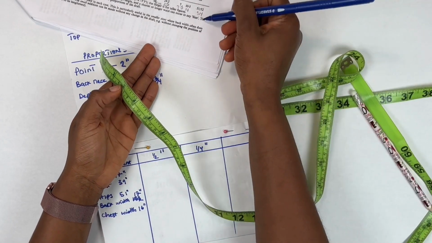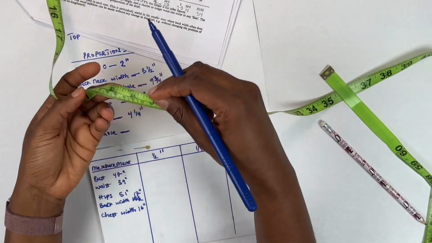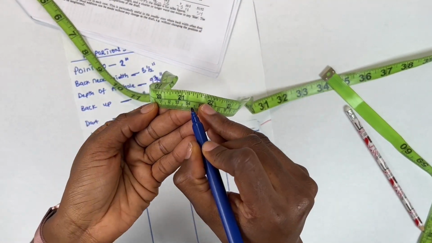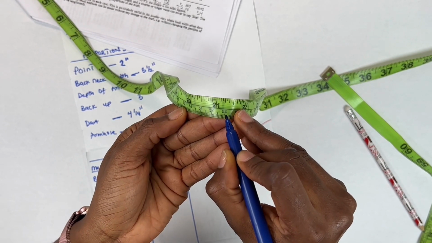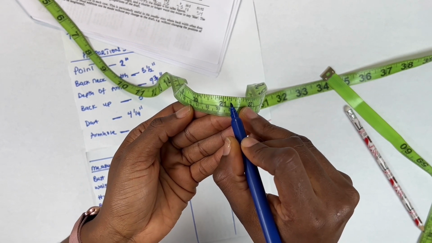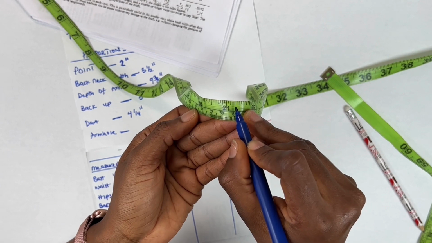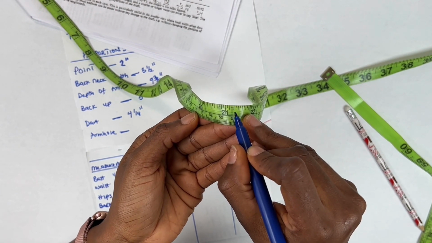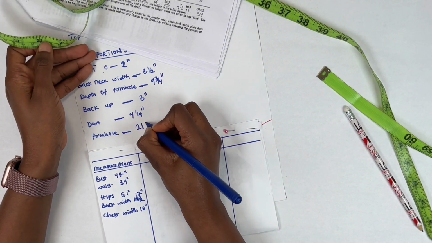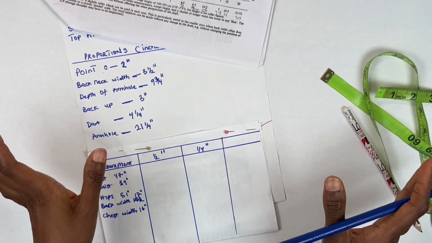Now for the armhole, which is 54 centimeters. Here is where 54 centimeters is, and this falls exactly on 21.25 inch. So I'll be using 21.25 inch as my approximate armhole width. So that is 21 1/4 inch. I hope you guys are with me so far.